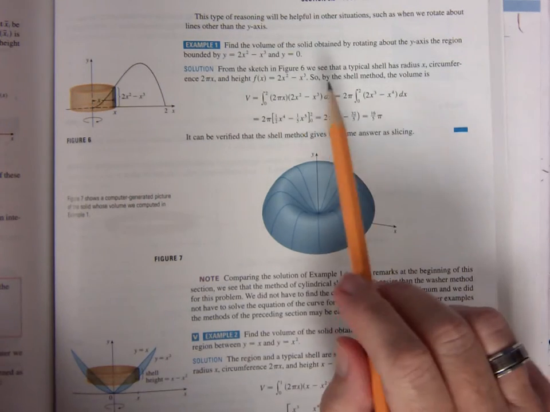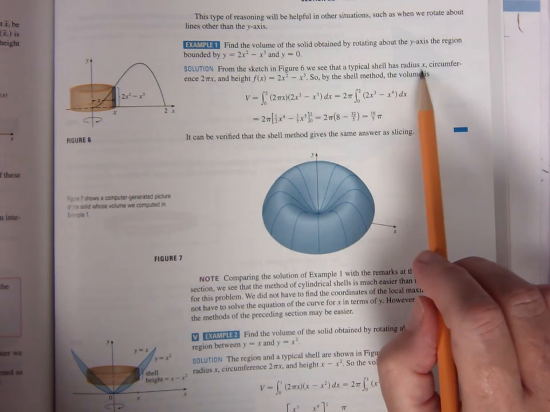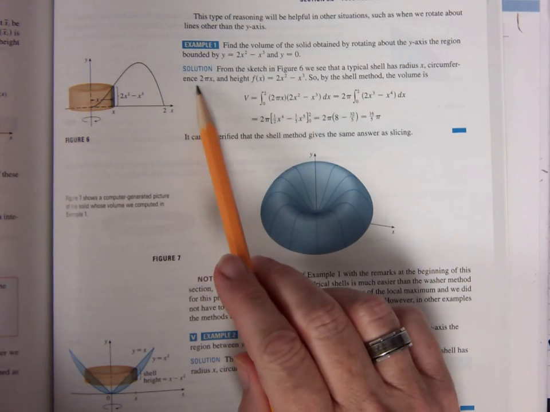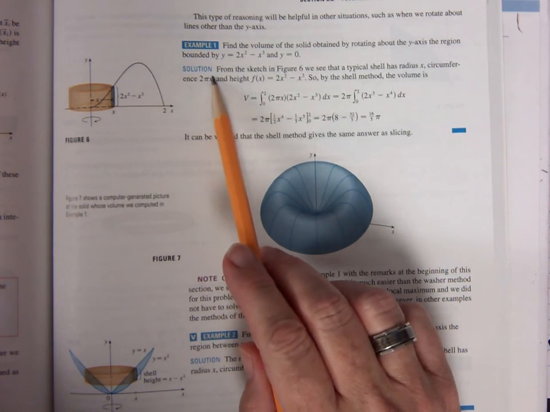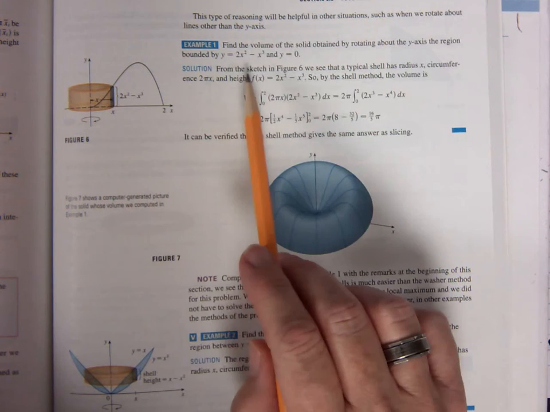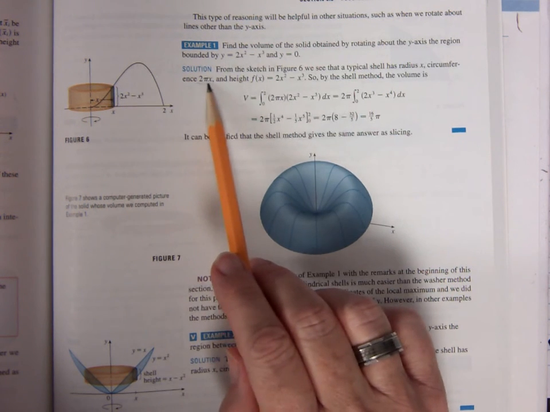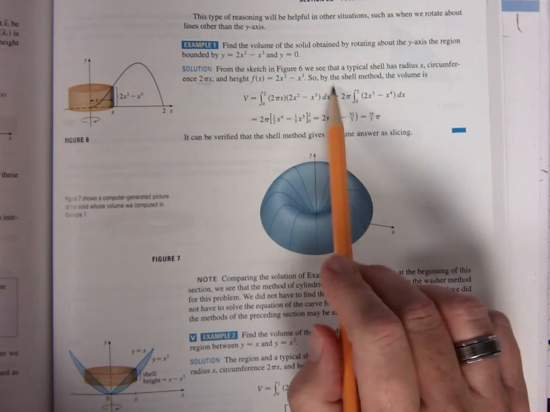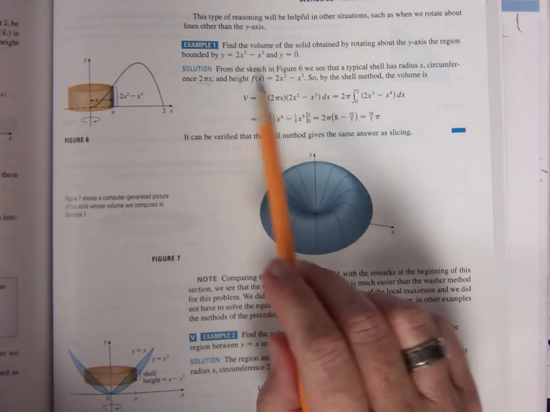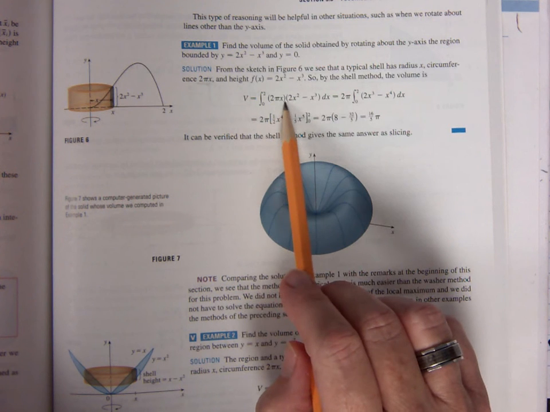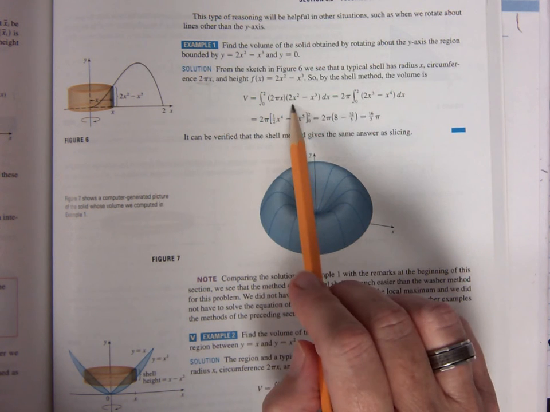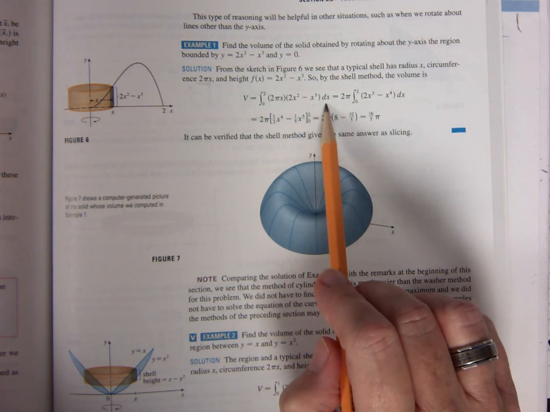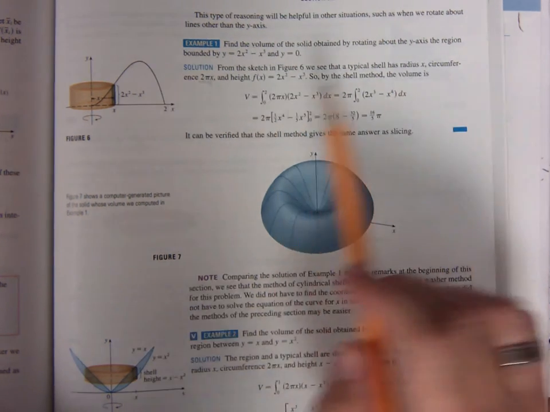Okay, so from the sketch, we see that it's a typical shell that has a radius of x, circumference of 2 pi x, because remember, x in this category is our radius, so this is like our 2 pi r. Our height is 2x squared minus x cubed. So by the shell method, my volume would be 2 pi x times my height, 2x squared minus x cubed, times dx, which is my width, and then I'm going to integrate that from 0 to 2.